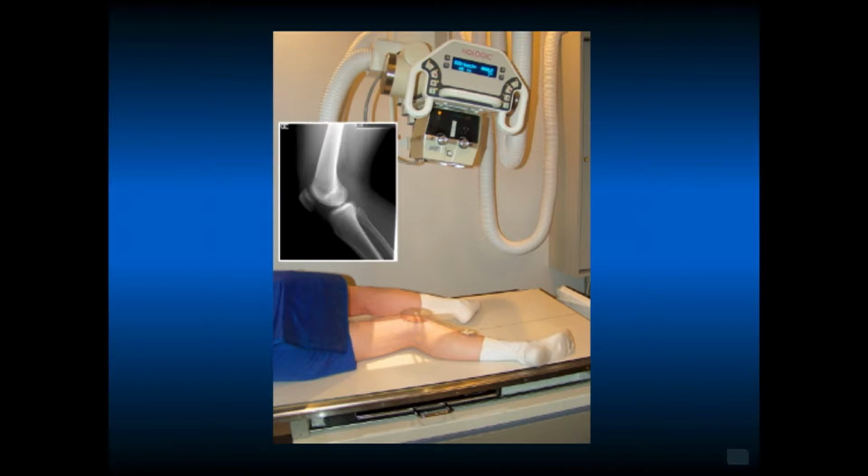Lateral views typically are done non-weight bearing. Using a goniometer will get the degree of flexion more consistent so that you can measure the patellar height and the patellar tendon height and do ratios to determine the position of the patella, whether it's patella alta, or patella baja or inferior.